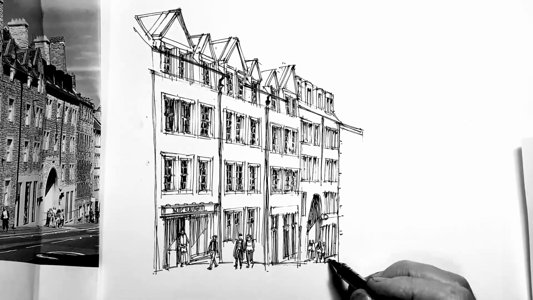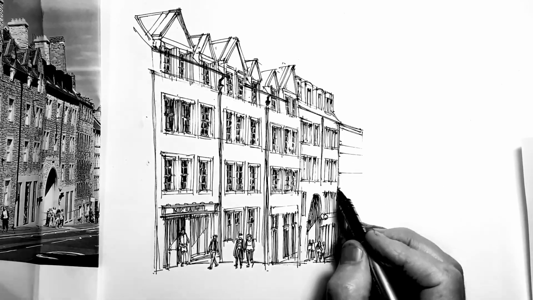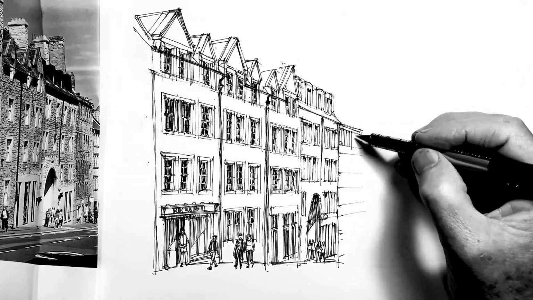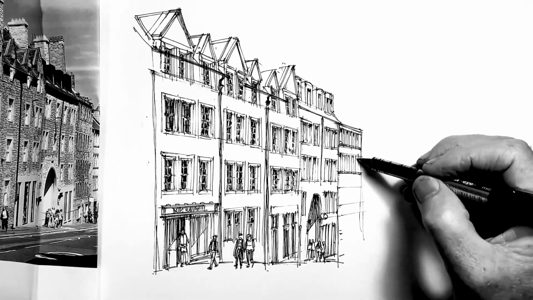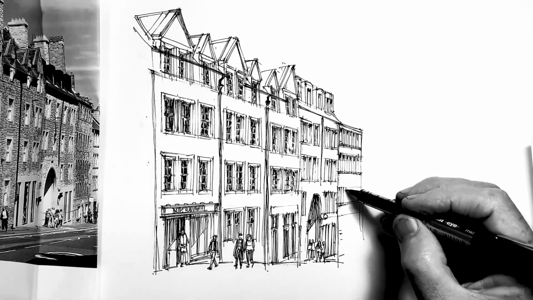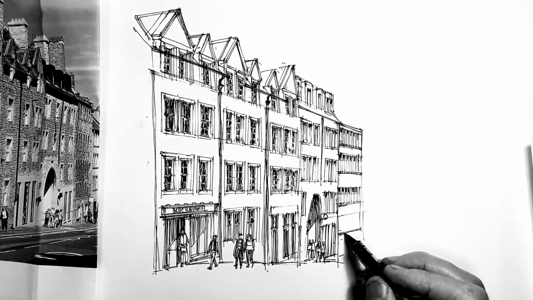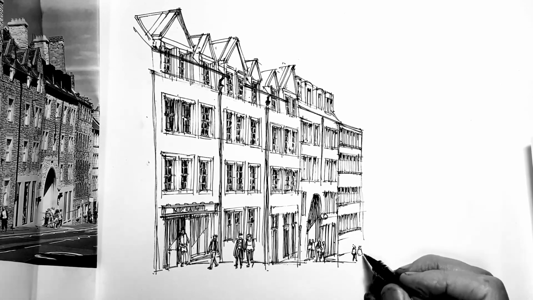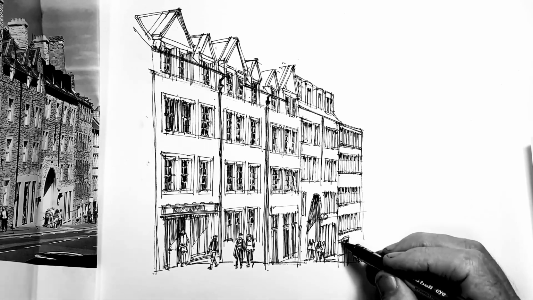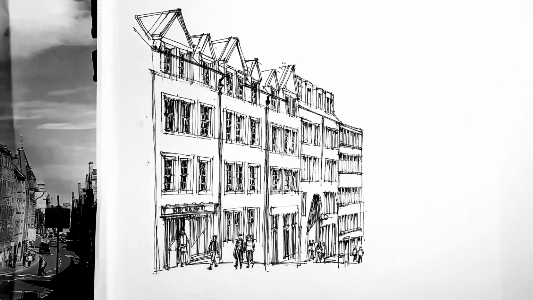Now I actually got quite confused with these windows. I don't know what happened, but my second row of windows here, the perspective is all wrong. I hope you can see that. And look, I pointed it out to you because I'm learning too, and it's always a journey and it's easy to make these mistakes. I don't know why, I just really struggled with those. Maybe I was watching the TV too much.